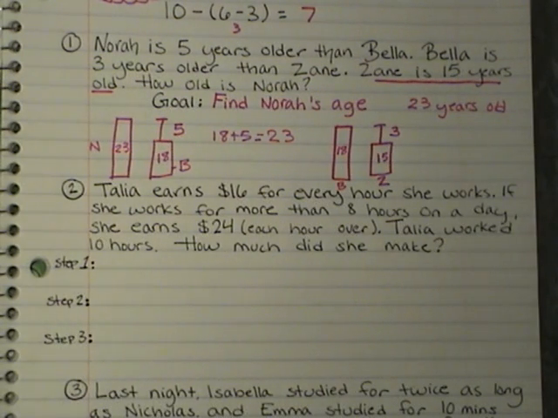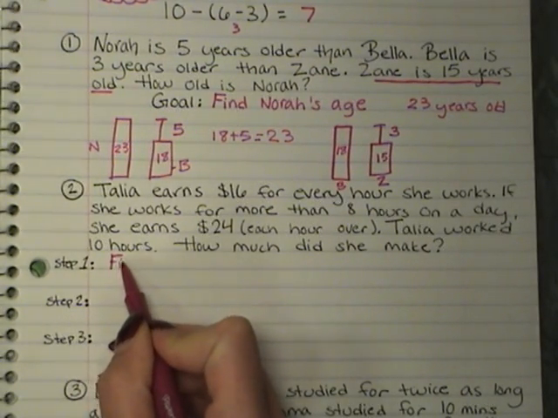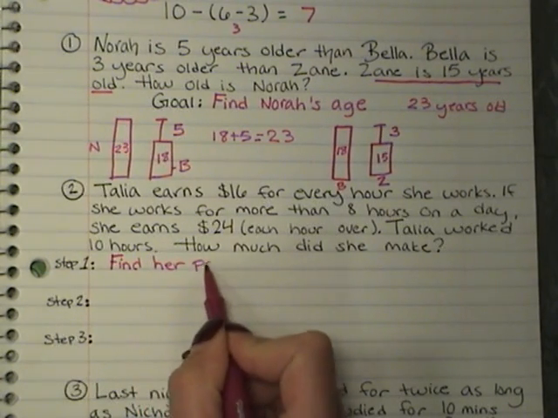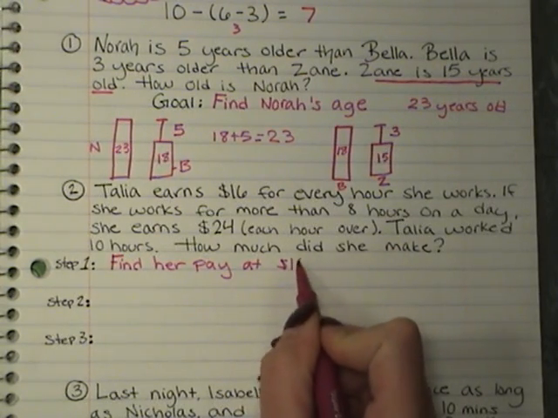So when she works 8 hours, she gets paid that $16. But if she happens to stay later and work a couple more hours, then she makes a little bit more. She makes $24 for those extra hours. Okay, so we're going to do step 1. And step 1 is to find, write this down, find her pay at $16 an hour.